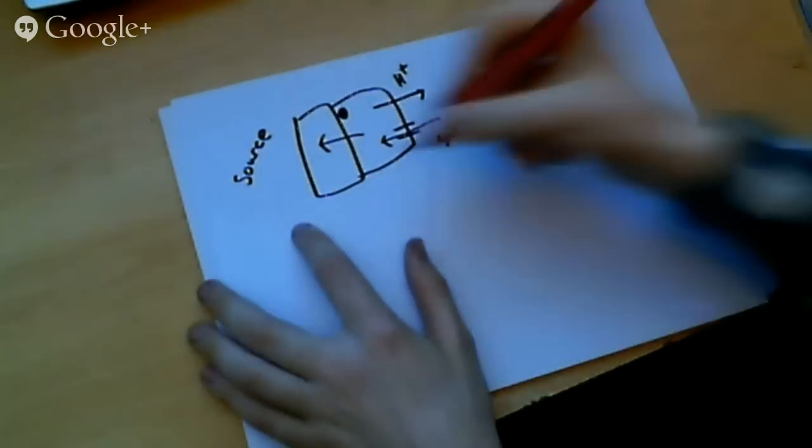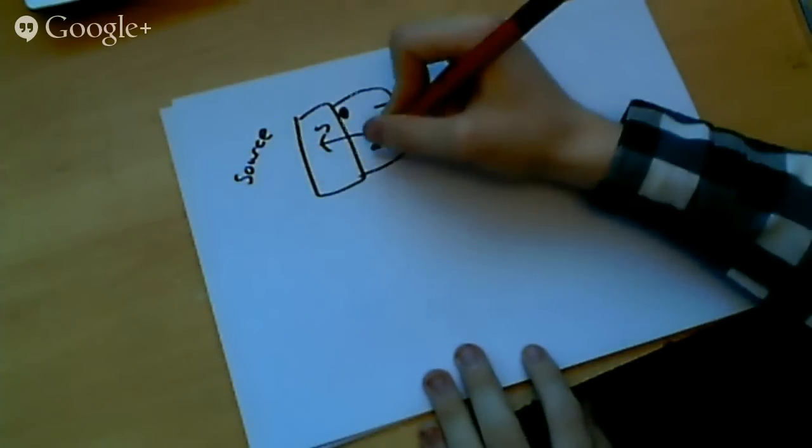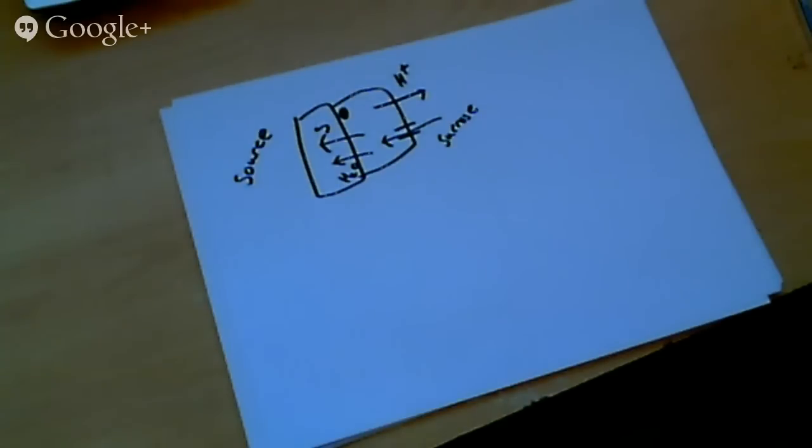Now, as sucrose diffuses into the phloem sieve tube, it lowers the water potential, so water also diffuses into the phloem sieve tube.